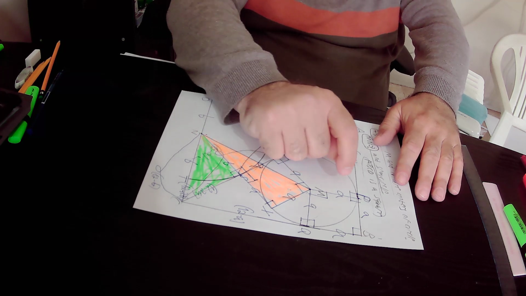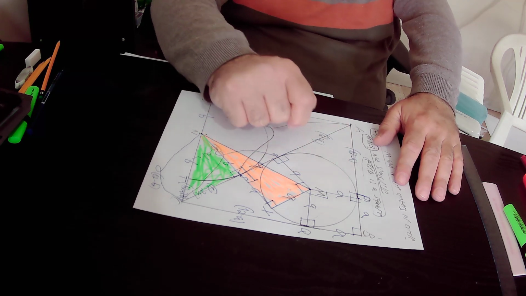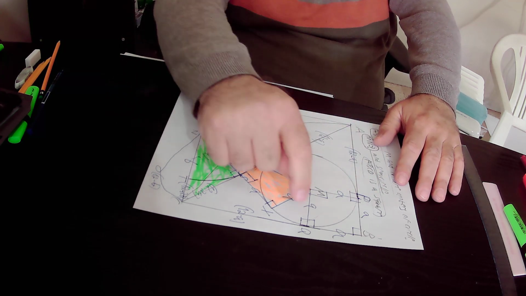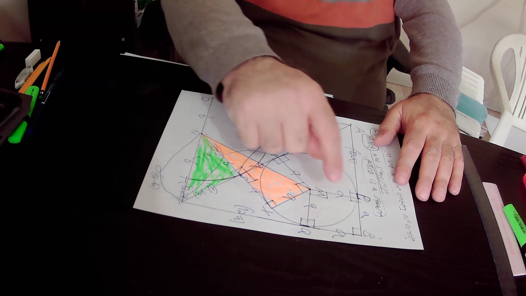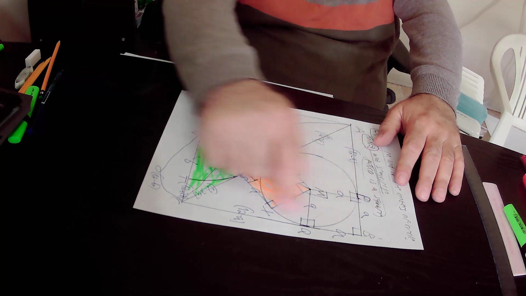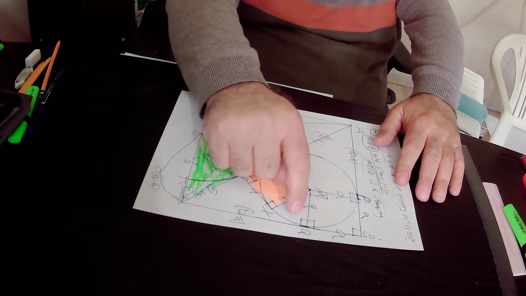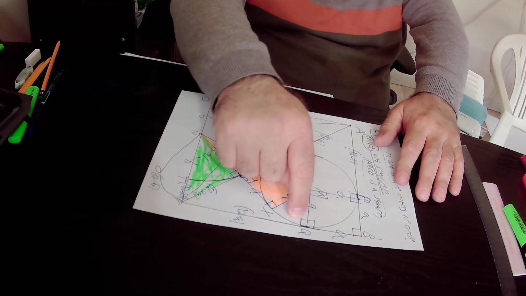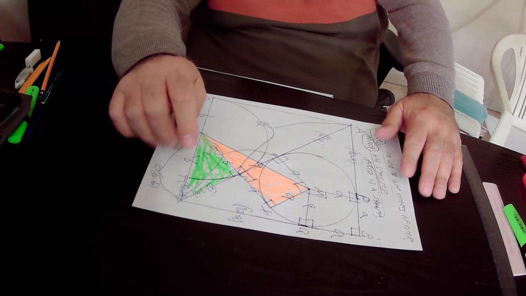And whenever we have a radius that is drawn to the point of tangency, then the tangent will be perpendicular to this radius. In this case, the tangent BC will be perpendicular to QM. So BC is perpendicular to QM. That is to say, this angle equals 90 degrees, and this angle will also equal 90 degrees.